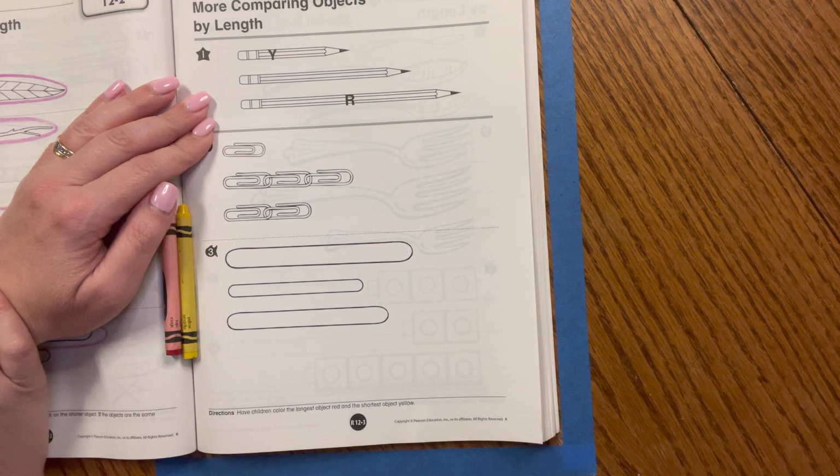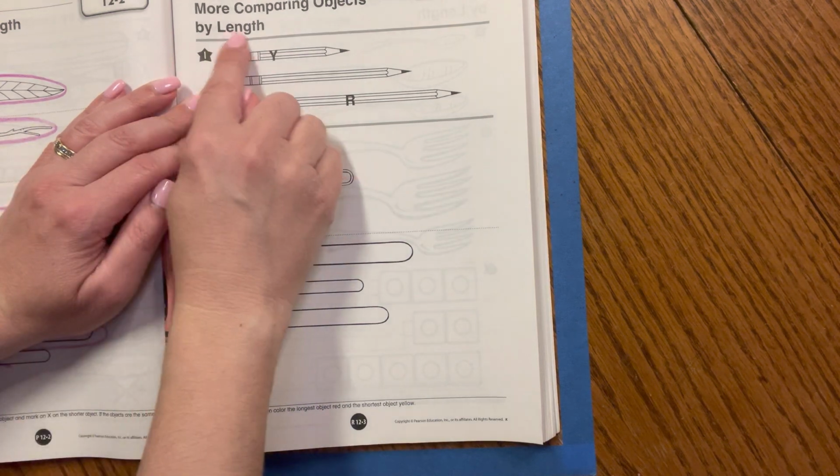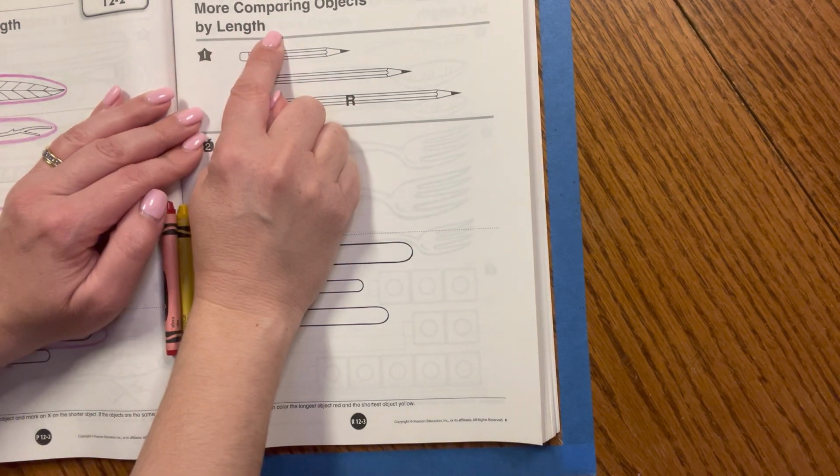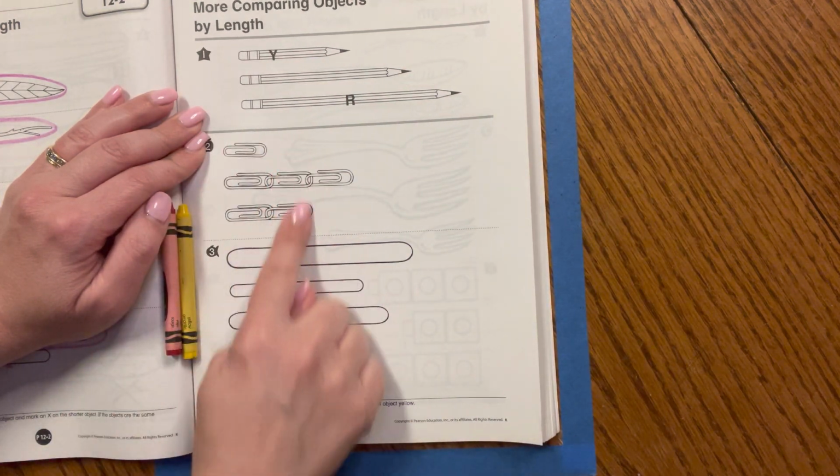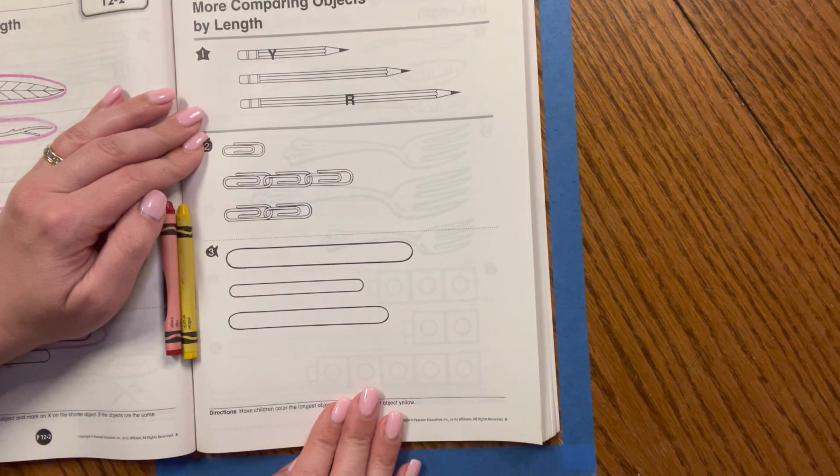Today we are in our math workbook and we're going to start with lesson 12-3 and then we'll do 12-4. We are going to do some more comparing to start our day. We are going to take a look at length. Do you remember we spoke about longer and shorter? We're going to continue that conversation today on 12-3.